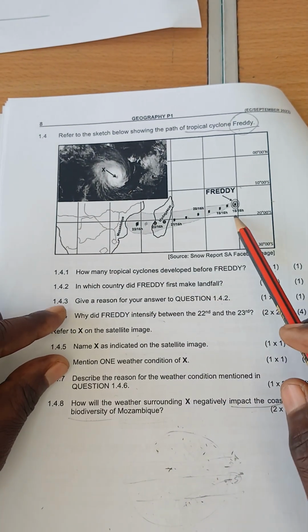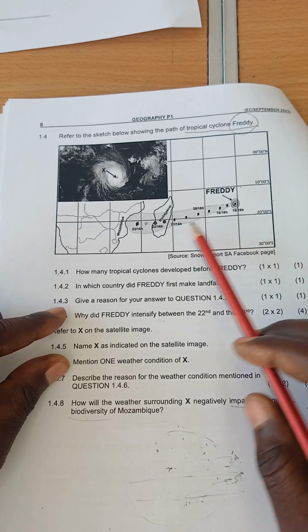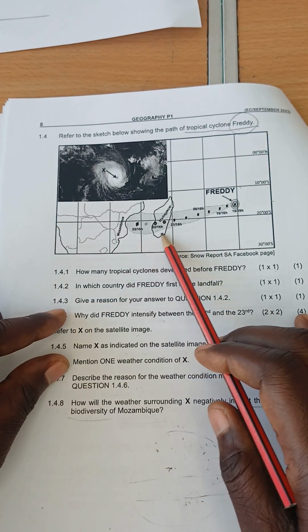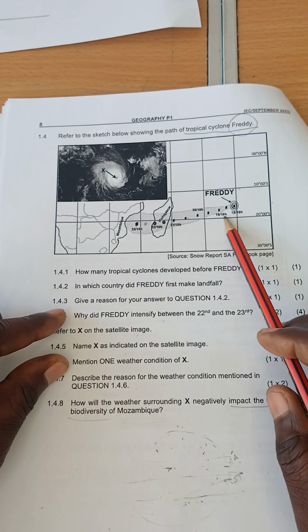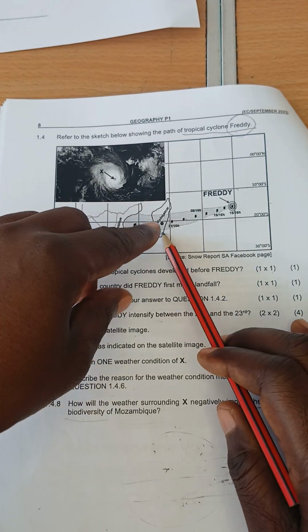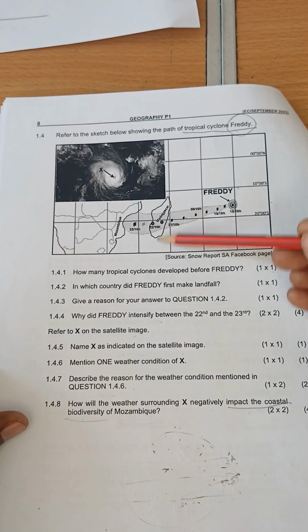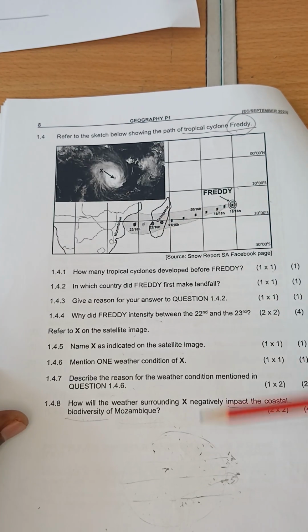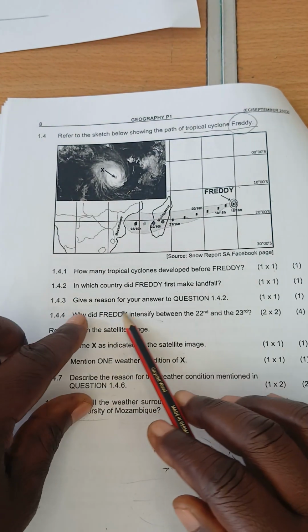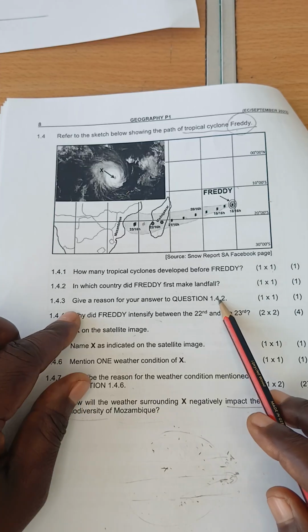Okay, if you can check here, let's check our dates. You can see it is moving. The first one there you can see it's Madagascar. That's when it made the landfall. That's Madagascar. There you can see it made landfall in Madagascar, which is an island. Okay, give reason for your answer in question 1.4.2.